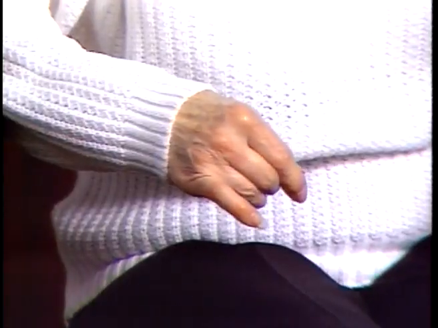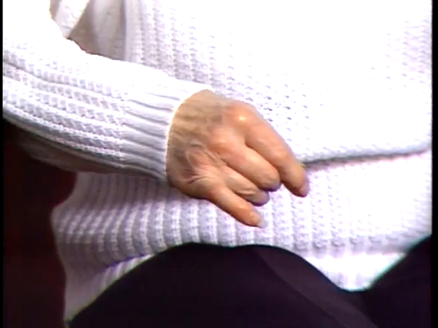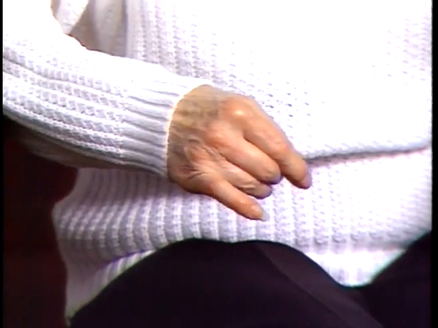Does it affect your writing? Yes, very much. Are you able to feed yourself okay? Yes. The only thing is I can't cut the steak. This tremor may cause social isolation. Even though this isolation is not disabling, it can decrease the quality of life for the patient.